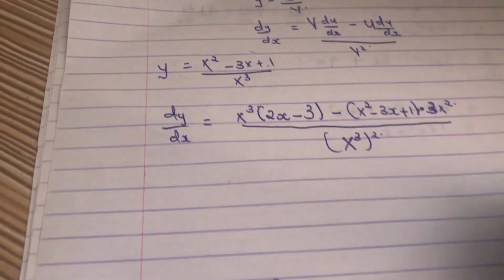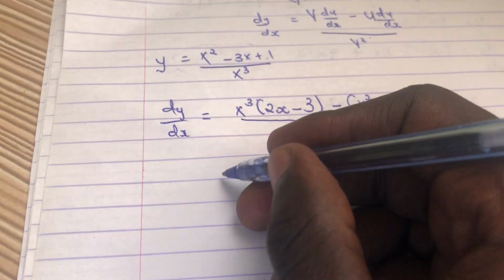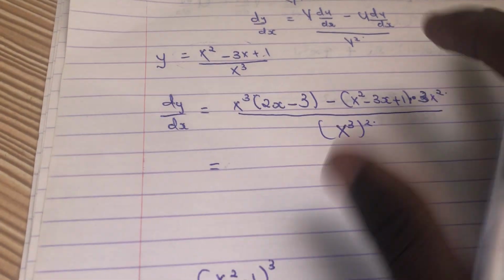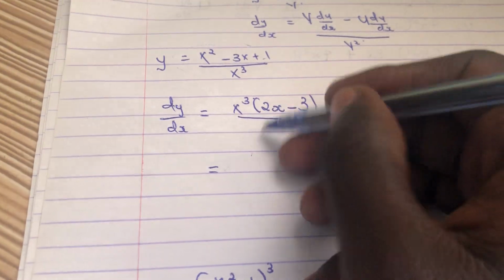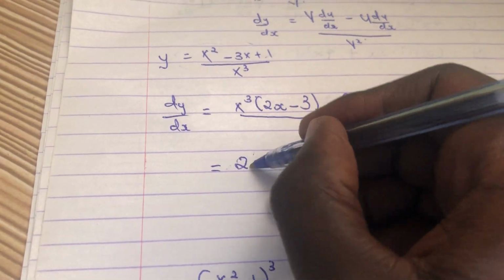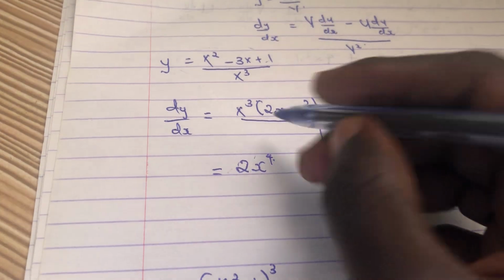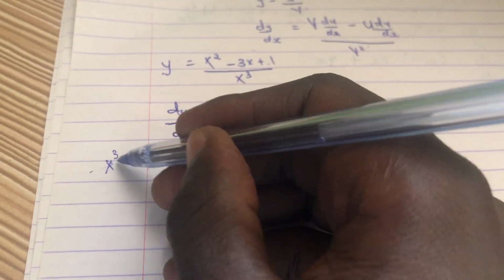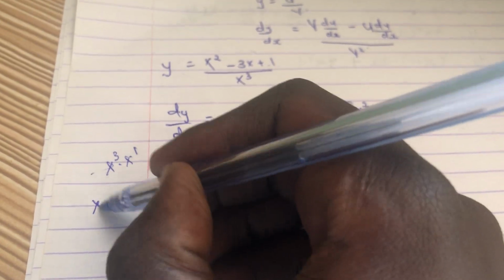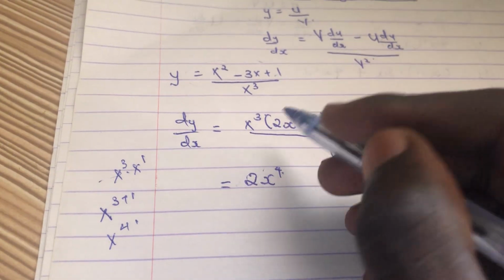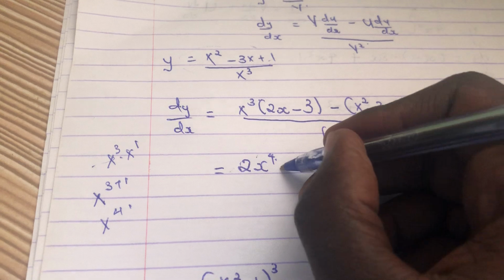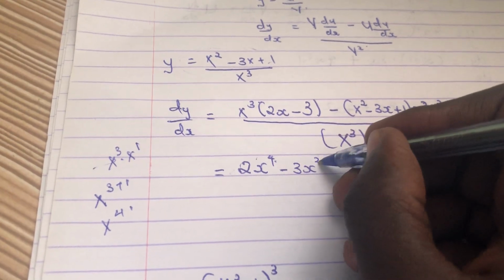Are we together? So when you open brackets, this leaves us 2x to the power 4. I think you know when you multiply x to the power 3 times x, you just add the powers, 3 plus 1, which will give you 4. So you just keep on adding the powers. Minus 3x cubed.